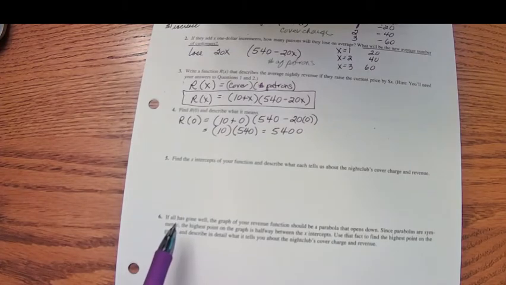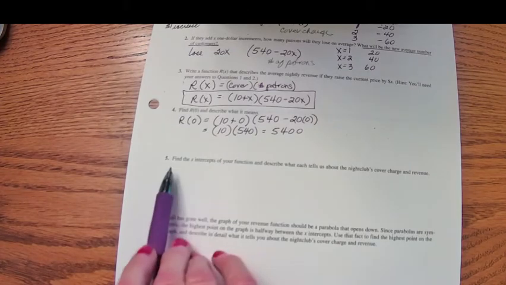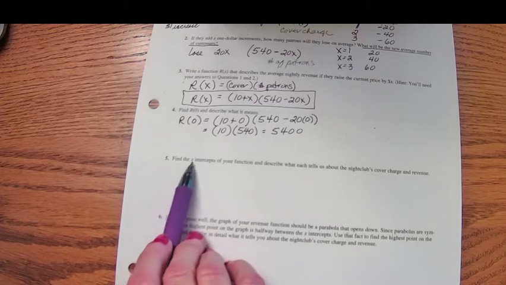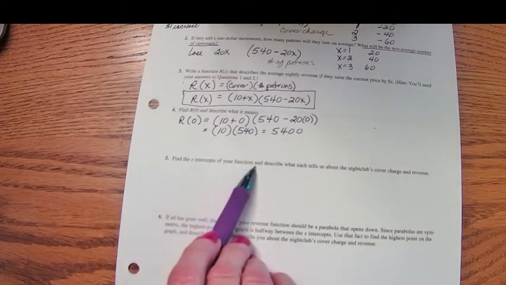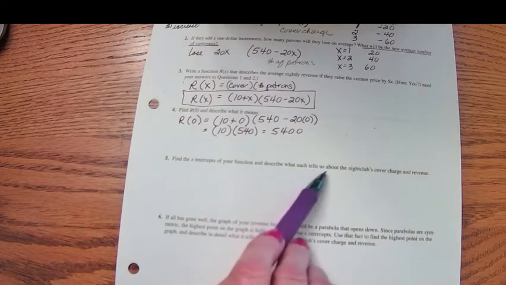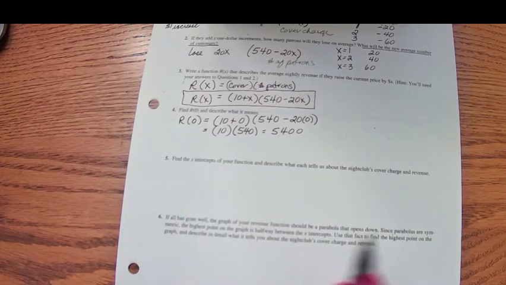Question number 5 wants us to find the x-intercepts of your function and describe what each tells you about the nightclub.